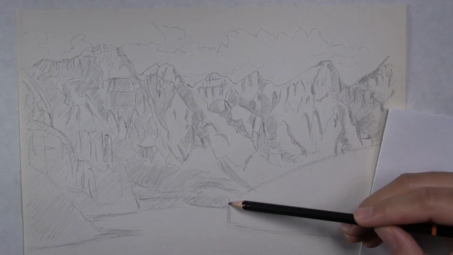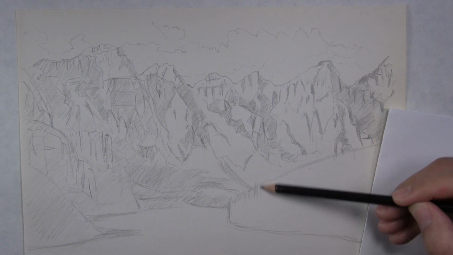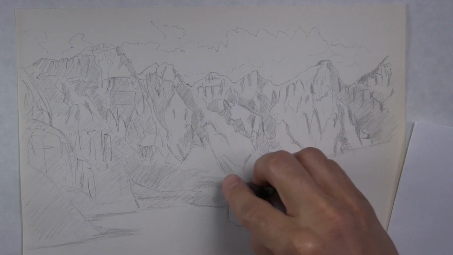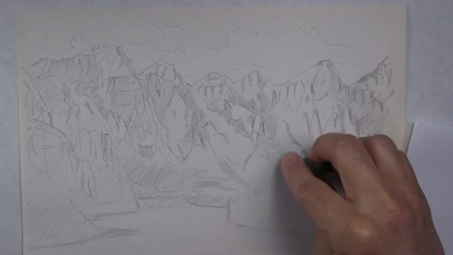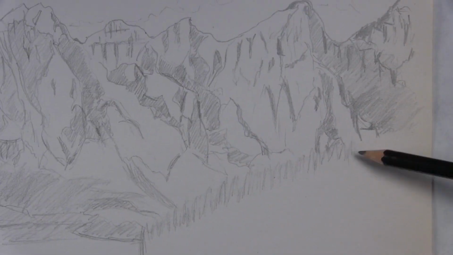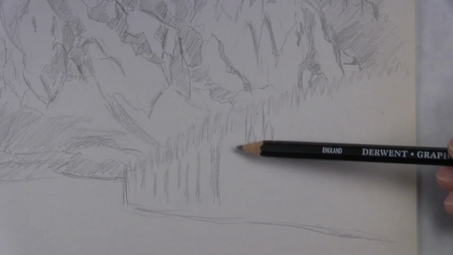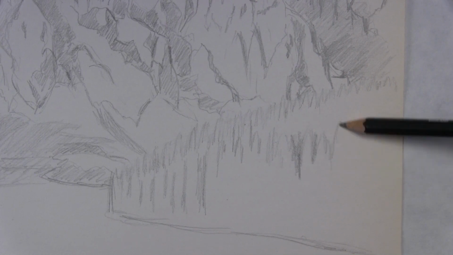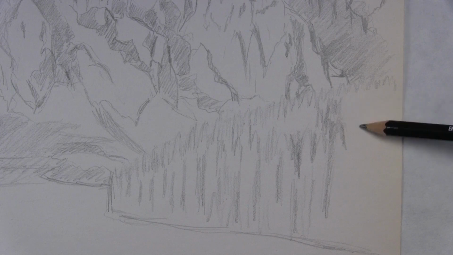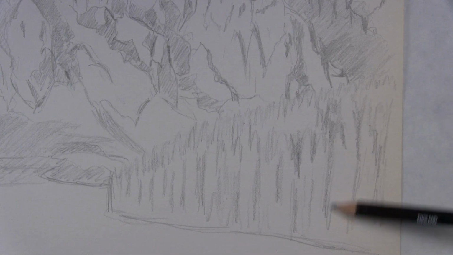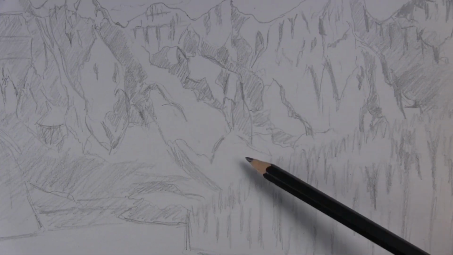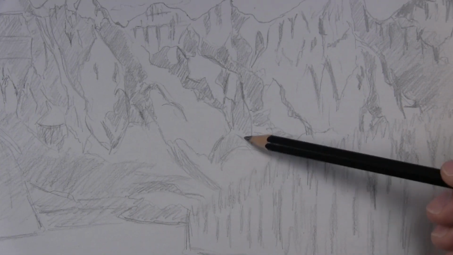Begin sketching some very simple representations of the tops of the evergreen trees under the right peaks. It would be helpful to erase the top guideline from earlier first. Then begin sketching the sides of the trees in front, as well as the tops of some of the front trees that are shorter than the ones in back. Just a little more shadow areas are needed near the base, and I think that'll do it for now.